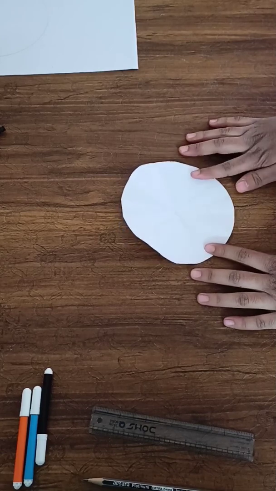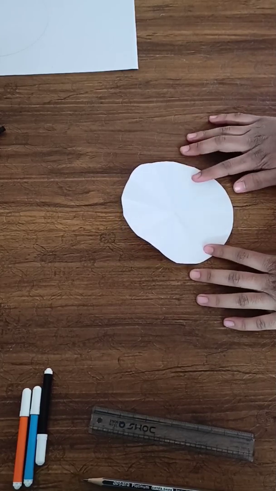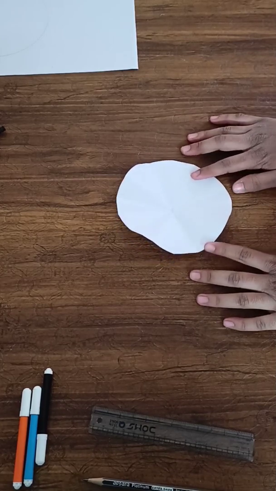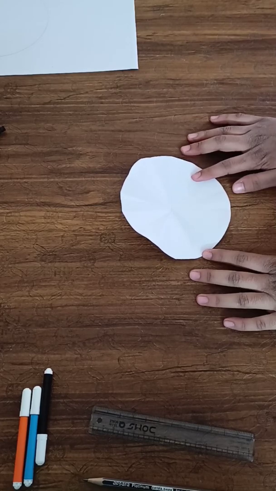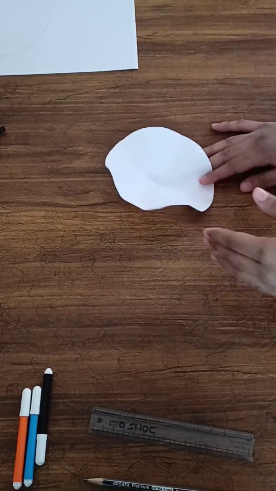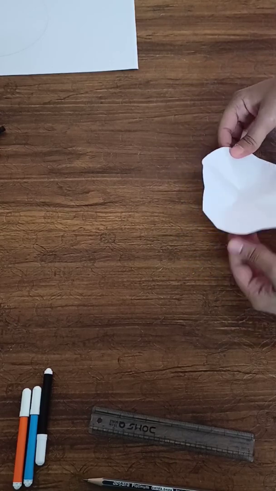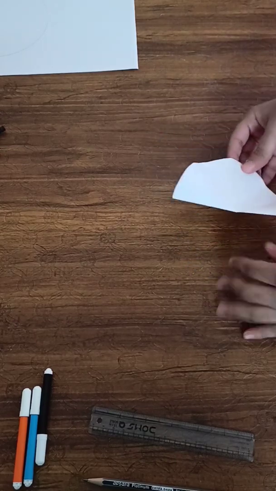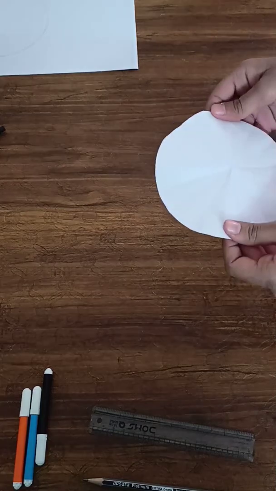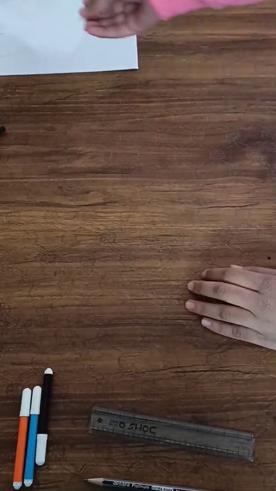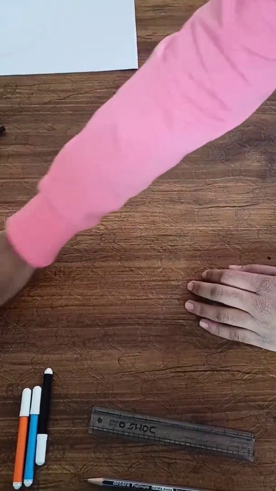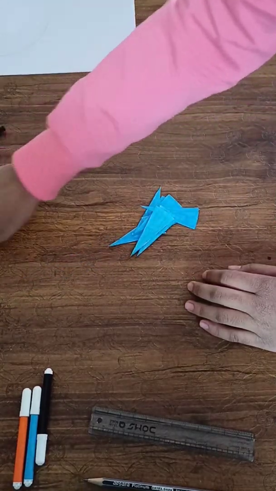Now we will color 8 sectors orange or any other color you like, and the rest 8 sectors of some other color. I've used orange and blue color. You can take any color. And after coloring it we have to cut these sectors. After cutting they will look like this.